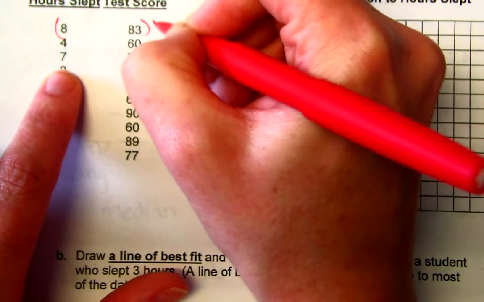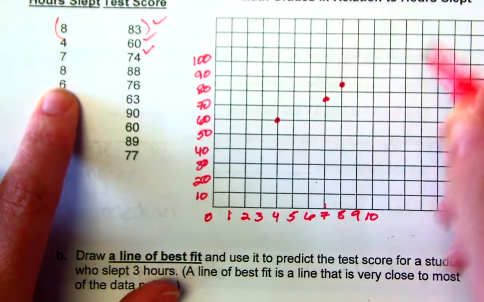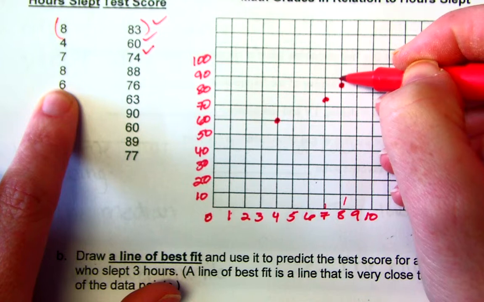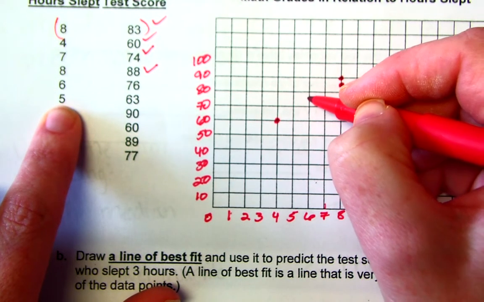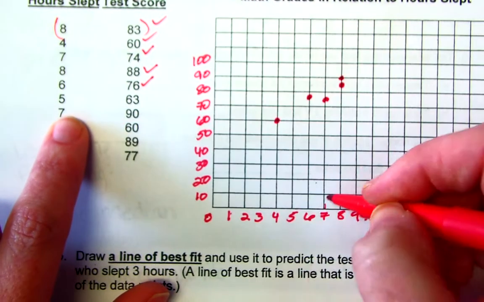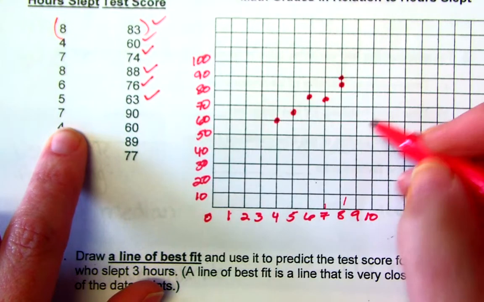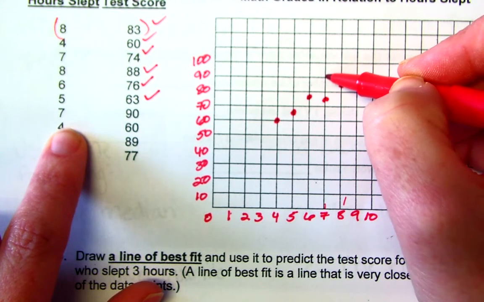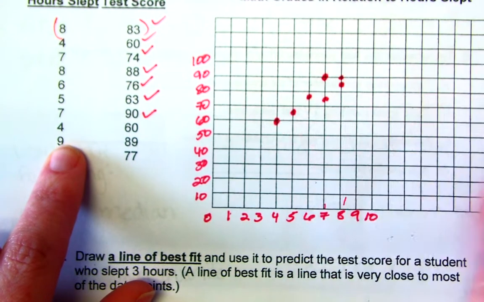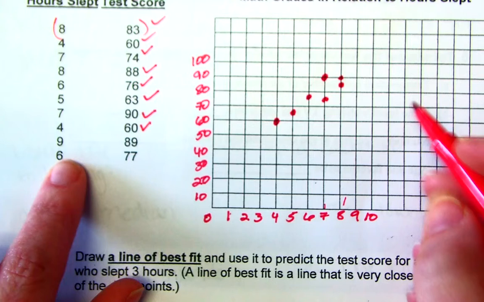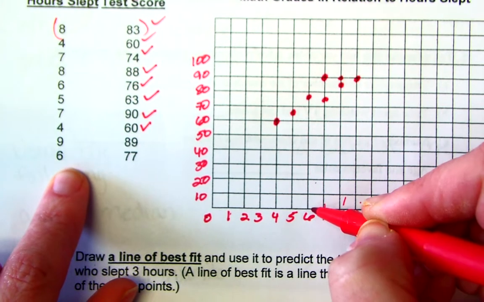And then 4, 60, 7, 74, 8, 88, 6, 76, 5, 63, 7, 90, 4, 60. So I have another, you can just kind of make it a bigger dot or know that you plotted it already. And then 9, 89. And then 6, 77.